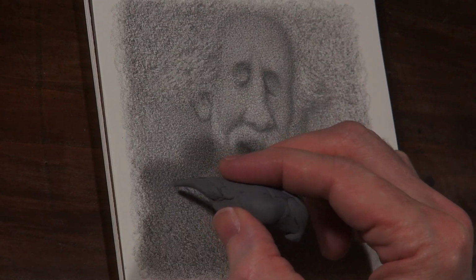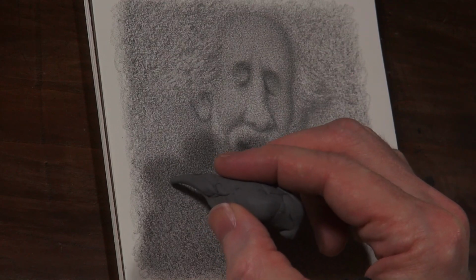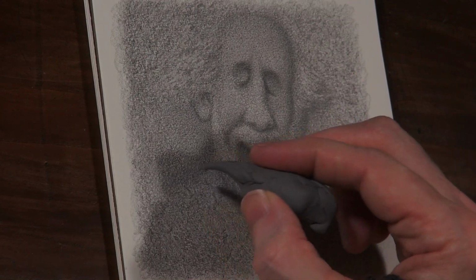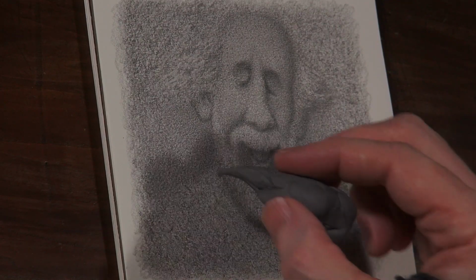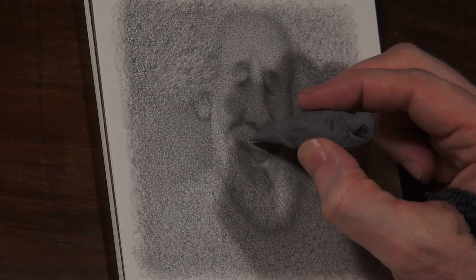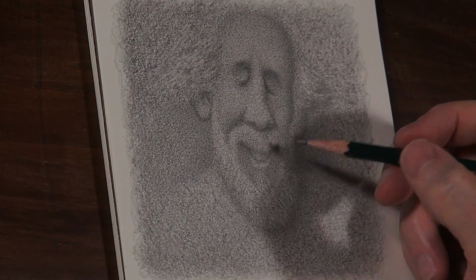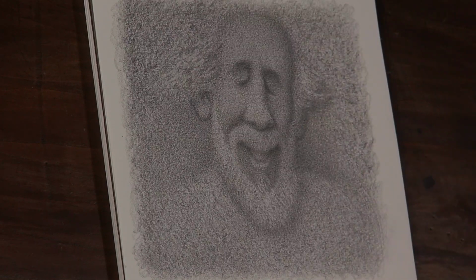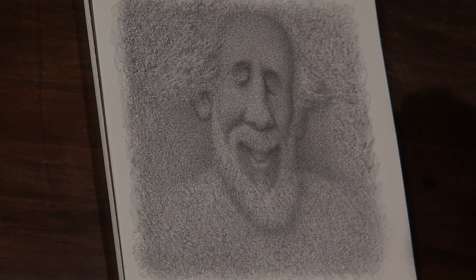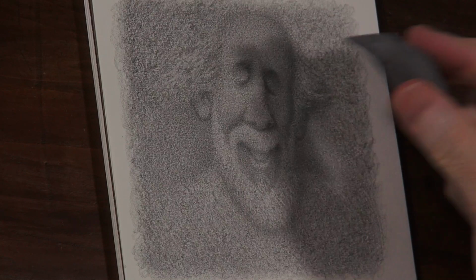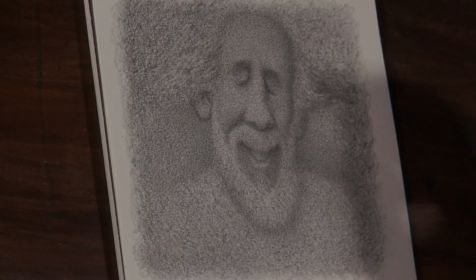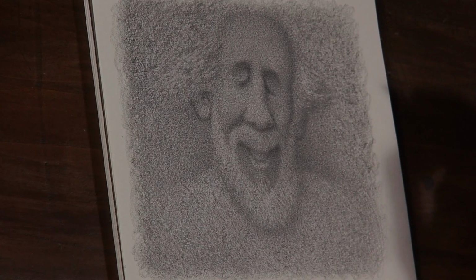So I'm erasing right here, so it feels like his shoulder is just kind of going up into the background there. So if I were to get more refined anywhere on this drawing, if I got more refined with the shading, I would have to get more refined everywhere. So there's a certain roughness to the drawing, a certain texture that's fairly consistent throughout.